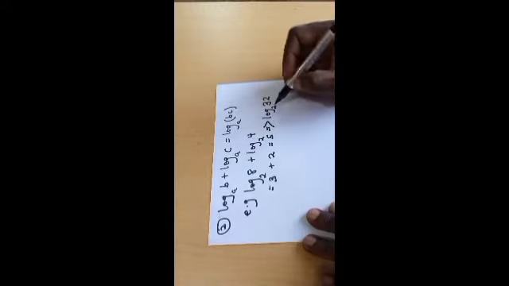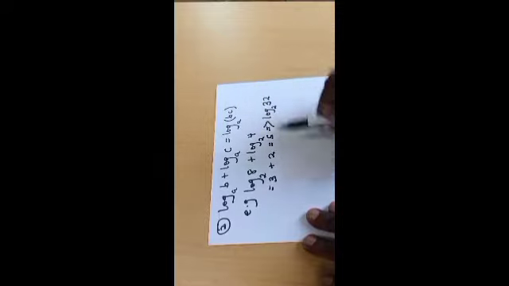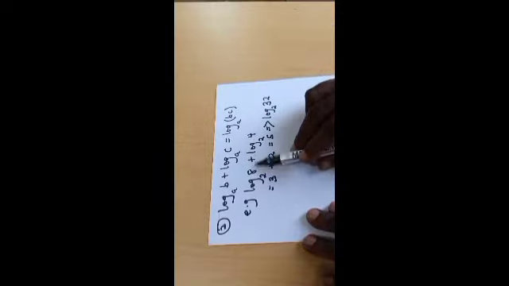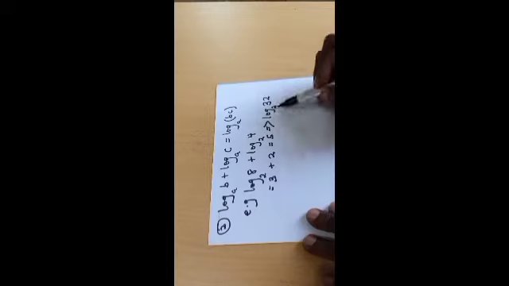So how did I get log base 2 of 32? It is very simple. I multiply 8 by 4, giving me log base 2 of 32.